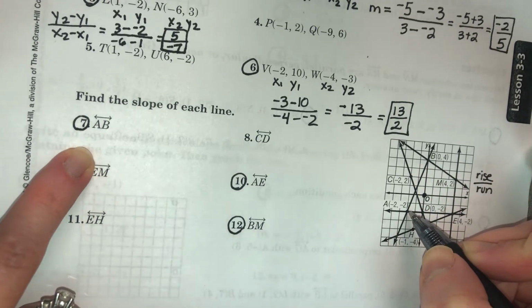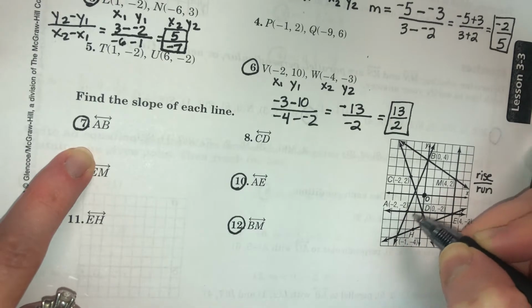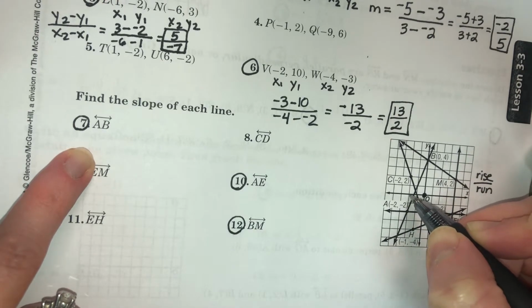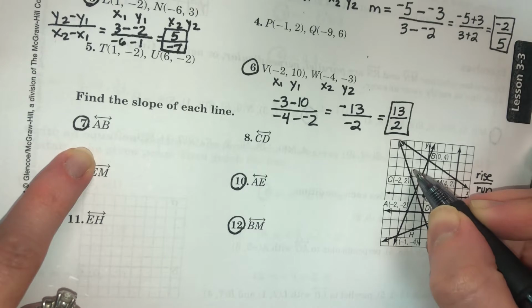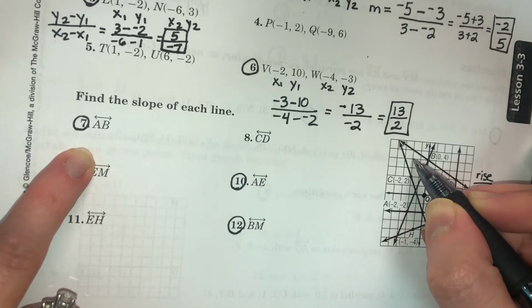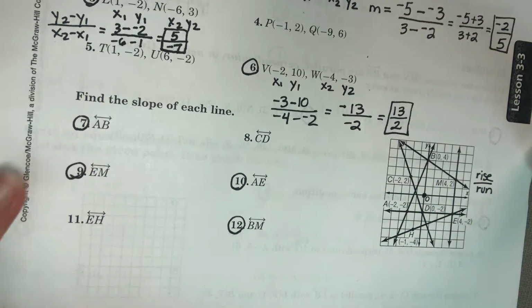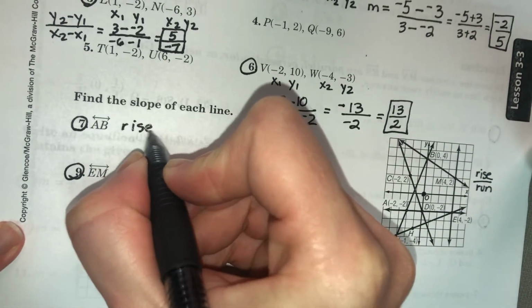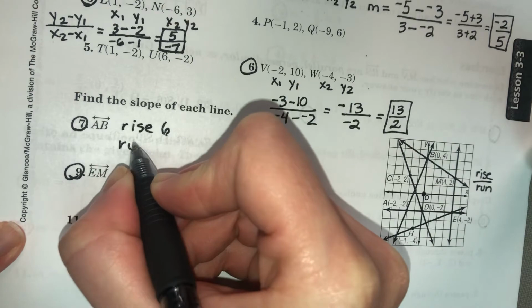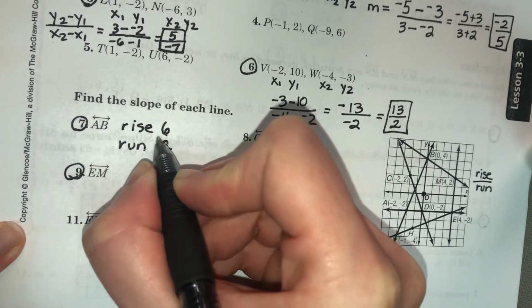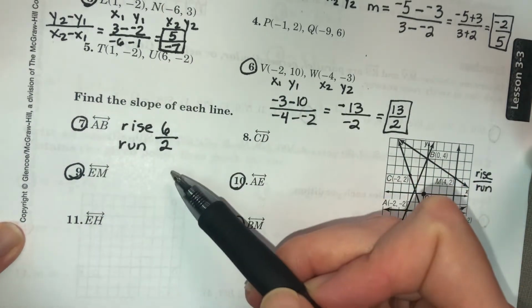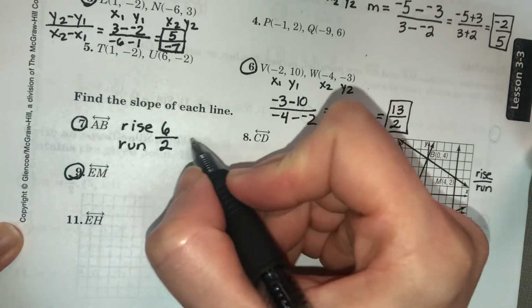So from A, I'm going to count jumps. Every time I jump up a line, I count another number. So this is 1, 2, 3, 4, 5, 6 jumps up, and 1, 2 jumps to the right. So my rise is 6, and my run is 2. And it's division, 6 divided by 2 equals 3.